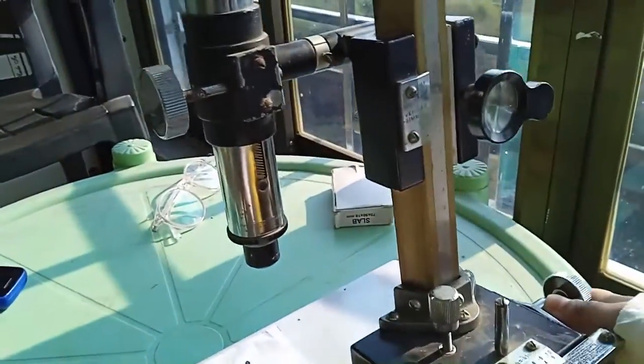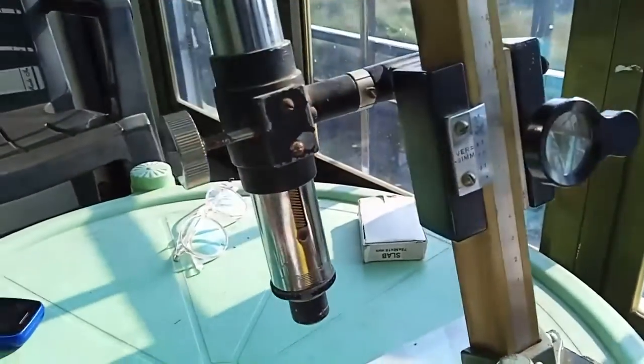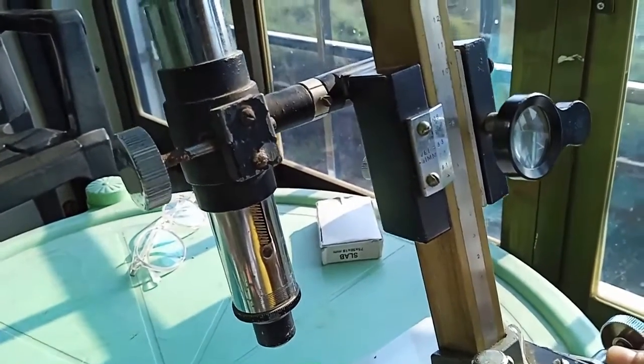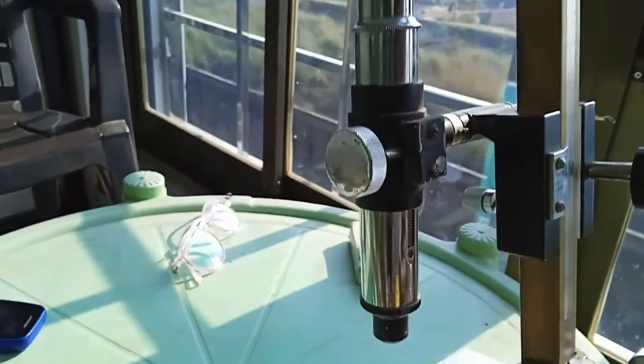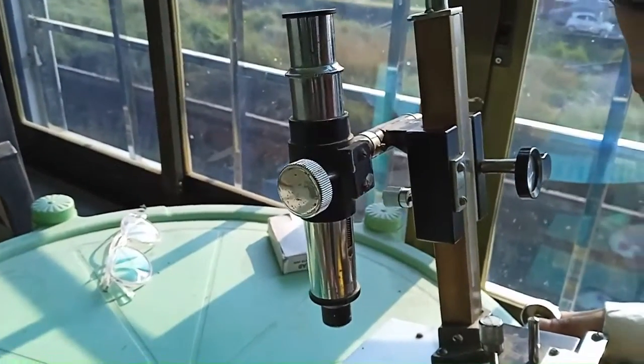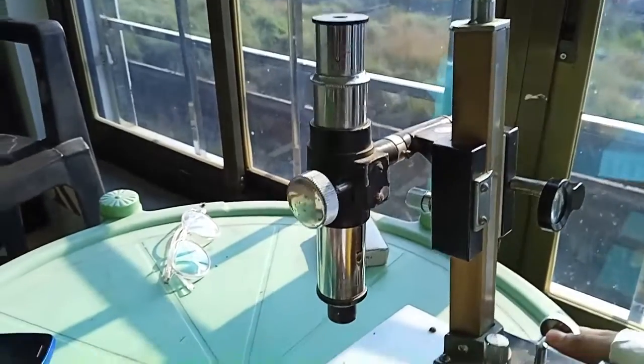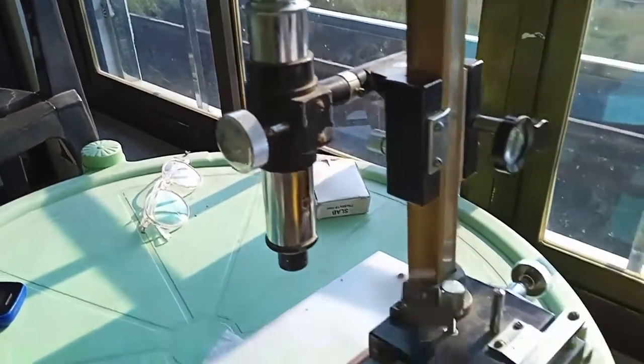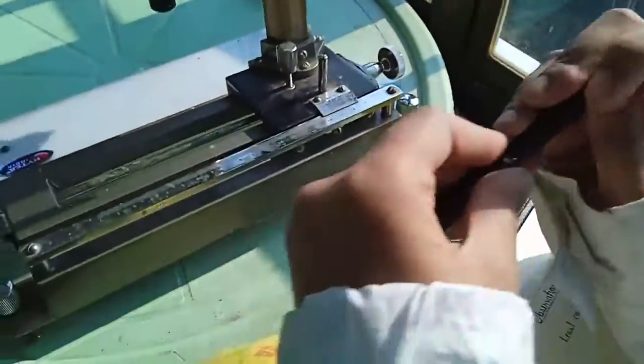We need to know the main scale reading, and here you also have a magnifying glass with which you can focus on it. Let me see, what is it? It's around 6.1.